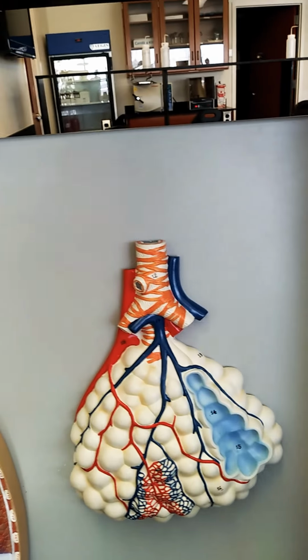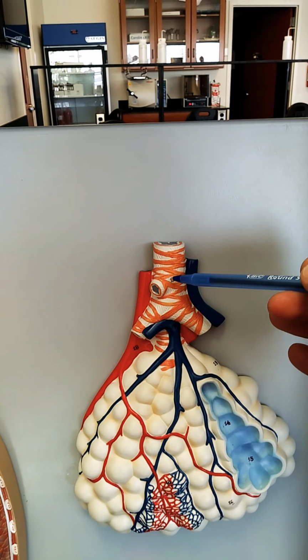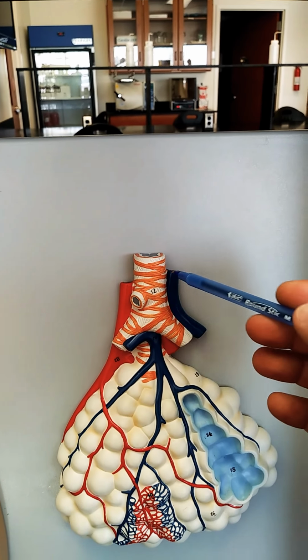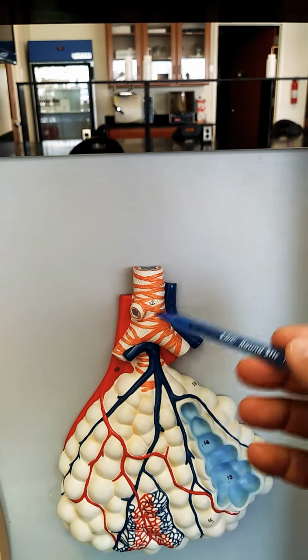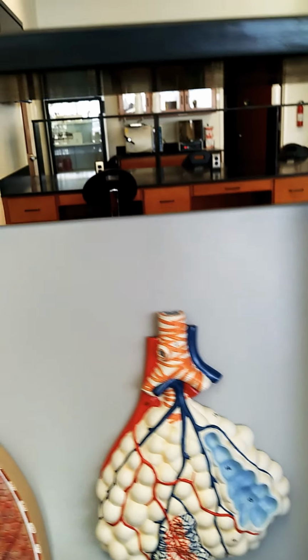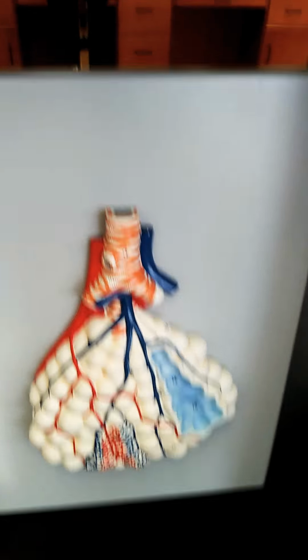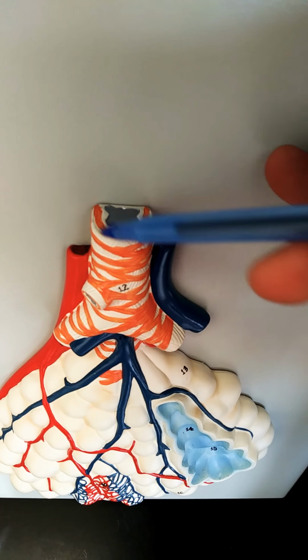All right, now what's happening here in this section is that number 12 is the terminal bronchiole. Now, what are the orange colors over here? Those are strings of smooth muscle. Now, to see over here, the windpipe is a cut section.